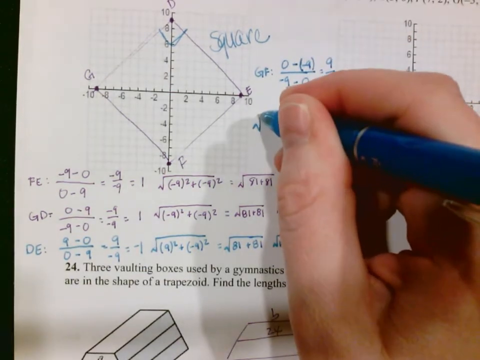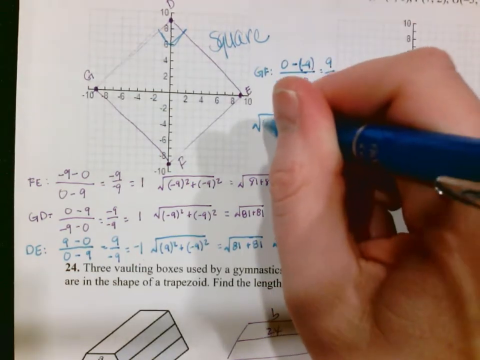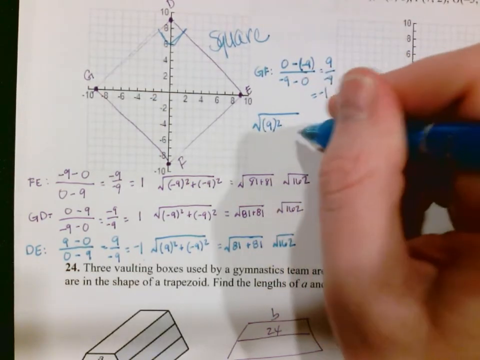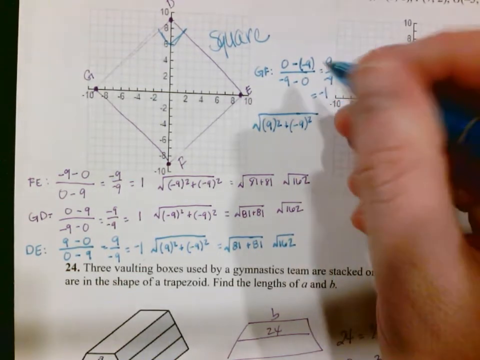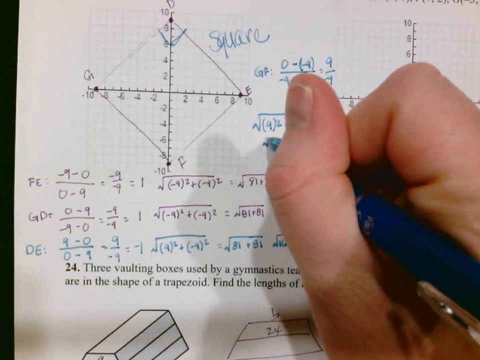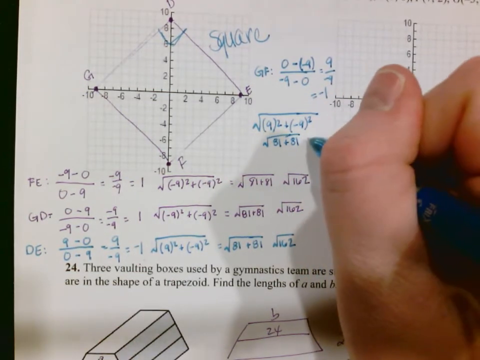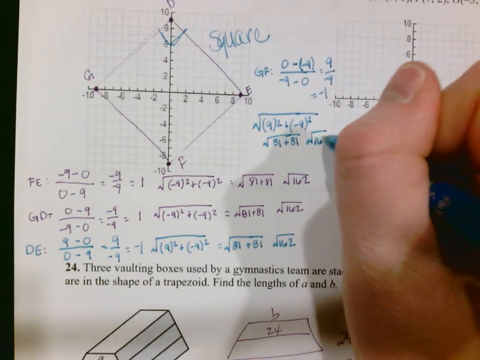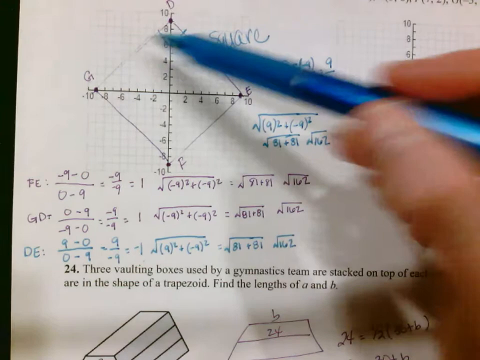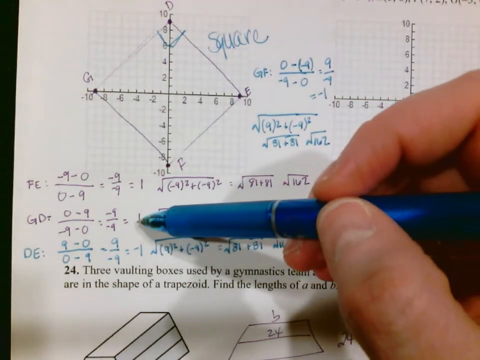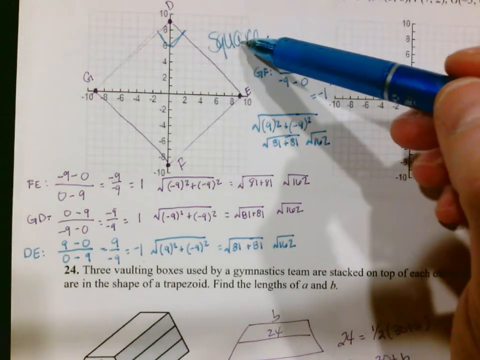And then the distances: 9 squared plus -9 squared gives me the square root of 81 plus 81, which gives me the square root of 162. So all the legs are the same, and my consecutive side slopes are perpendicular, because that's what 1 and -1 are. They are perpendicular slopes, so that's why it's a square.